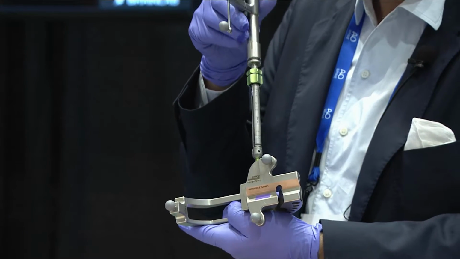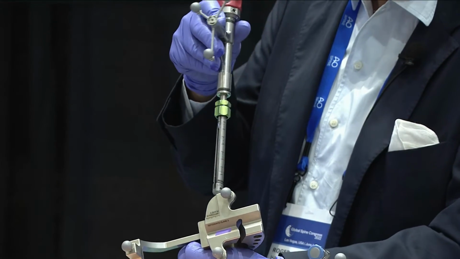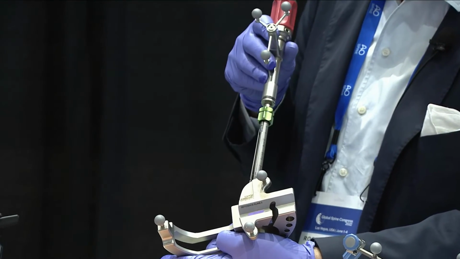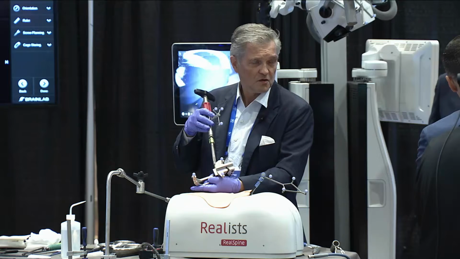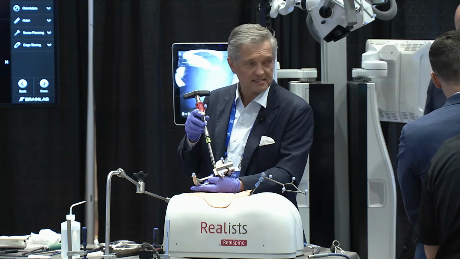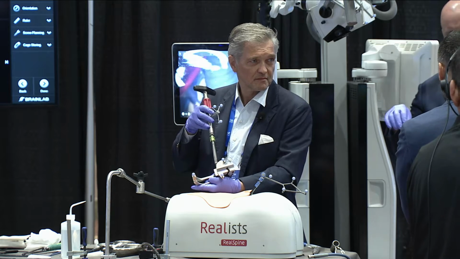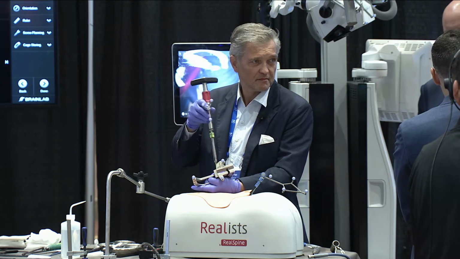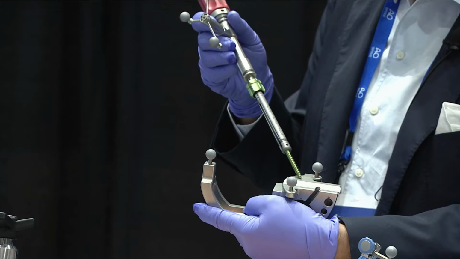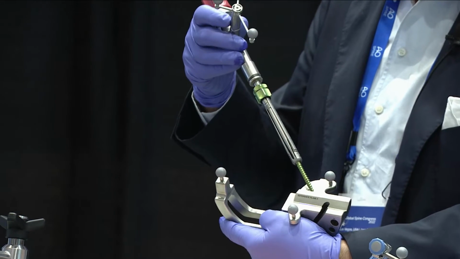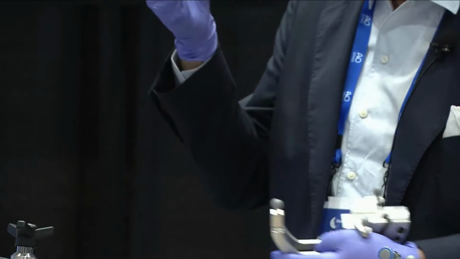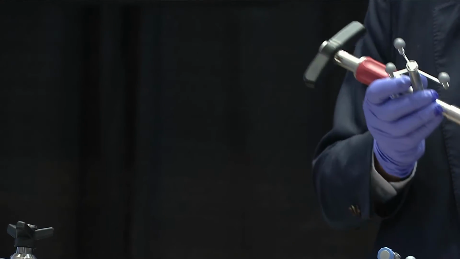One question, Dr. Harto. Yeah. Do you like drilling the entry points in MIS case for the screws? It's not necessary with this system. Yeah, it's not really necessary, and I'll show you. You can, and this is just to confirm the accuracy there. So this is nice and accurate. I'll give that back to you.